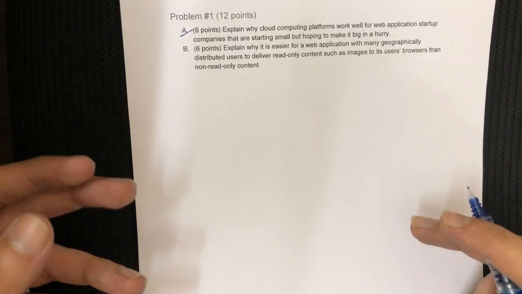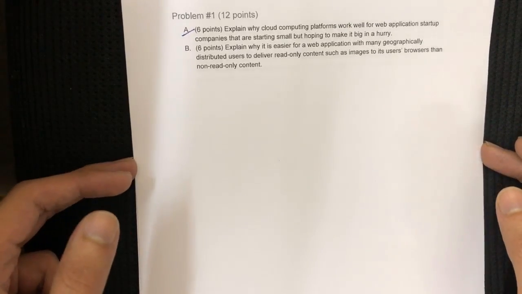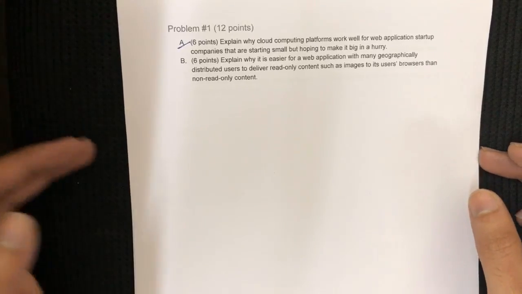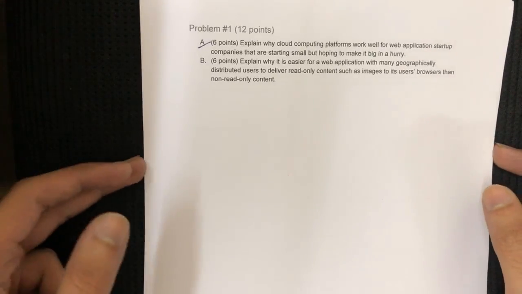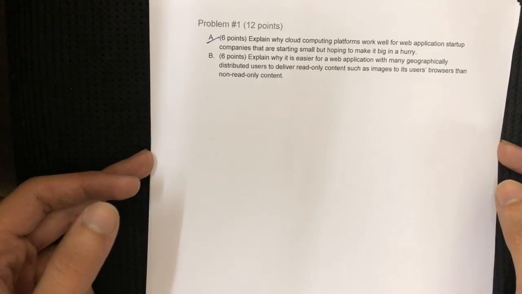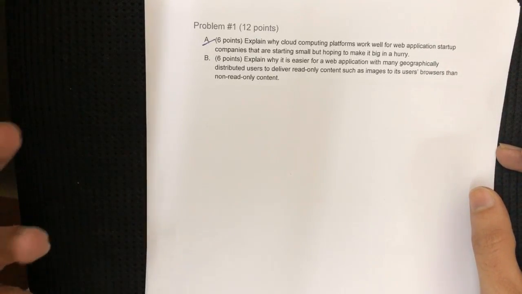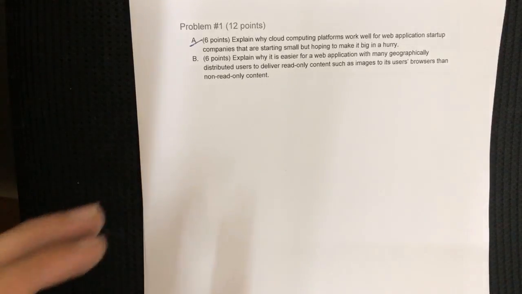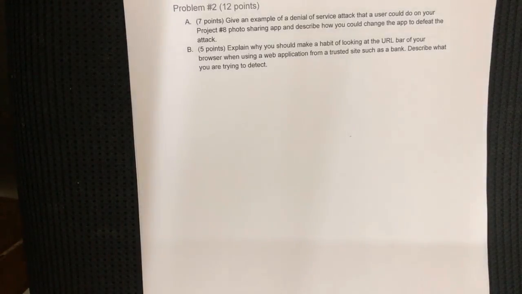Because of that, your web application can be a lot faster if you're using that. Non-read-only content is served from just one location, that is your web server. So depending on your location and the relative location of the users, it would be different. That's problem number one. Let's put this away and work on the second one.